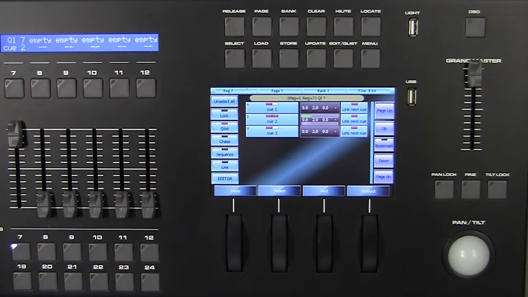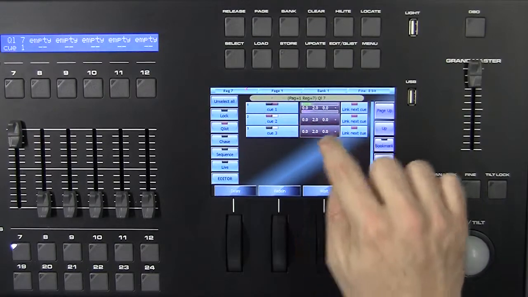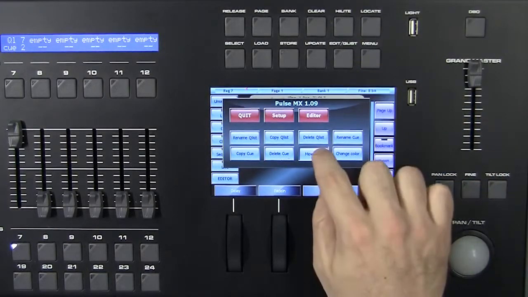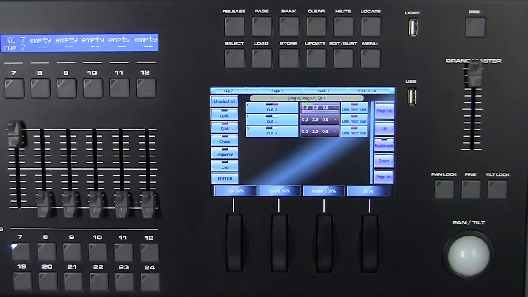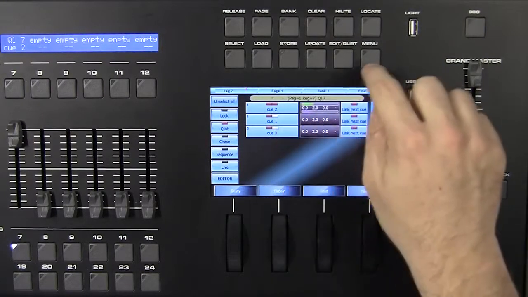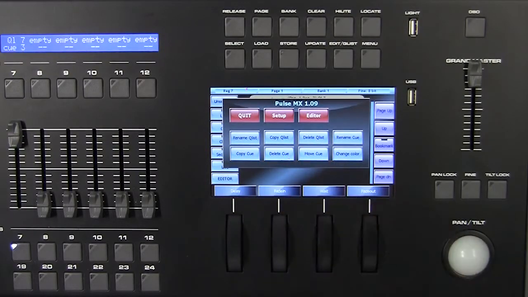If I want to change the order of a queue in the queue list, simply select the queue of interest. Press Menu, and then Move Queue. Insert the new ID number of the queue and confirm. It will be moved to the chosen position. In the same window we can also rename, copy, or delete the selected queues or the whole queue list.